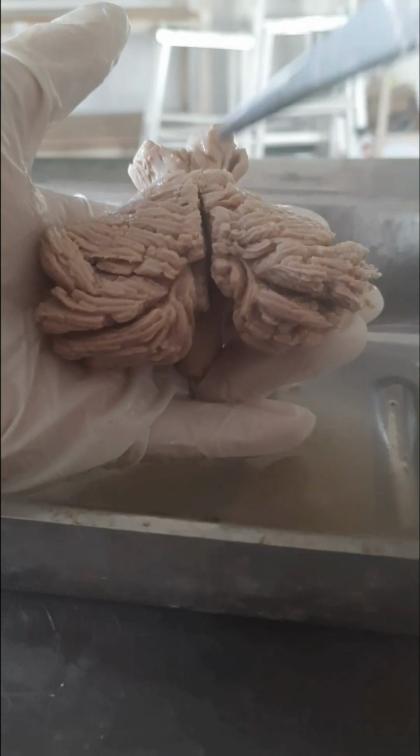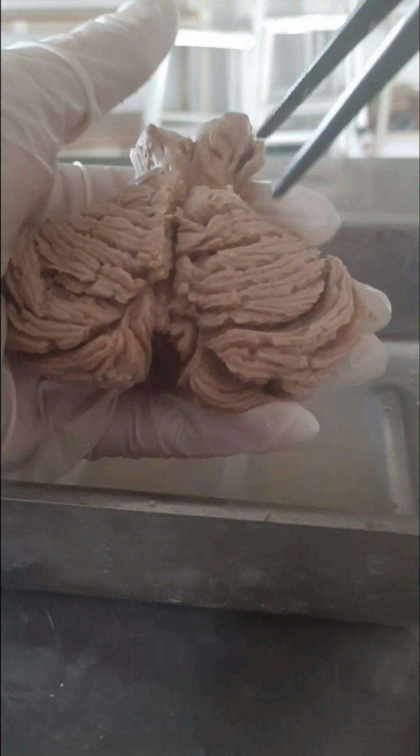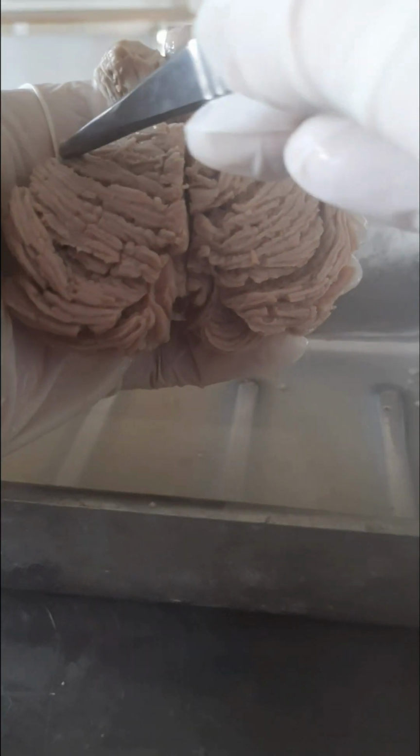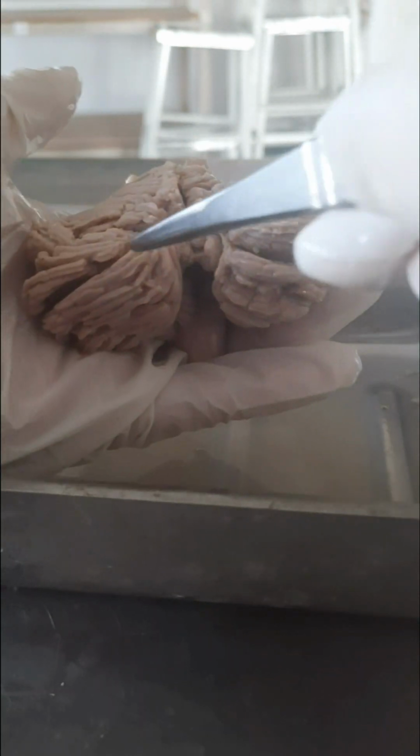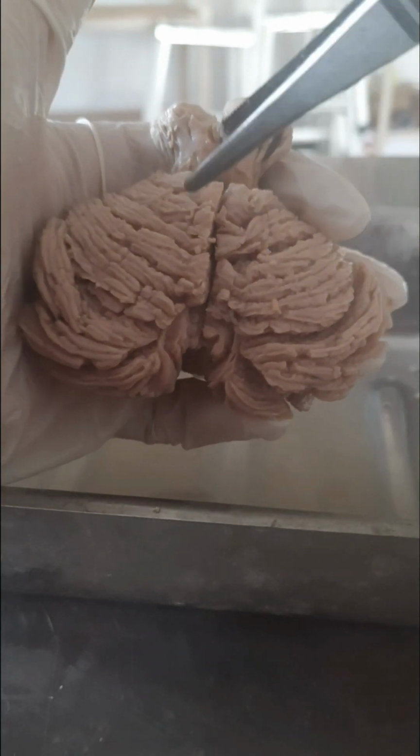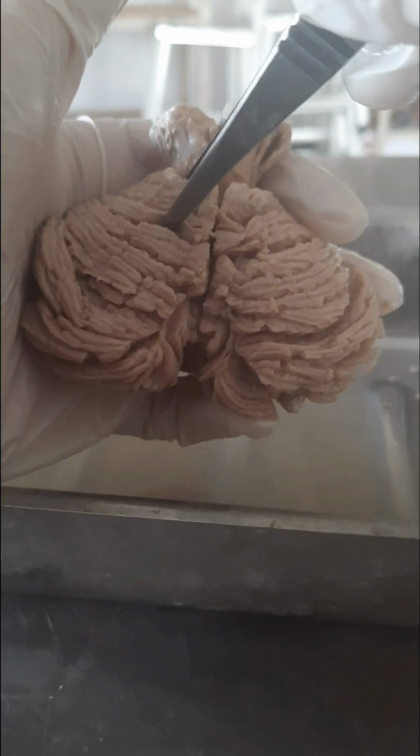These two fissures are dividing the vermis also, the vermis part also. So this is the fissura prima, the superior fissure, and this is the inferior fissure of the cerebellum. So the three parts, the three lobes of the cerebellum have been formed.